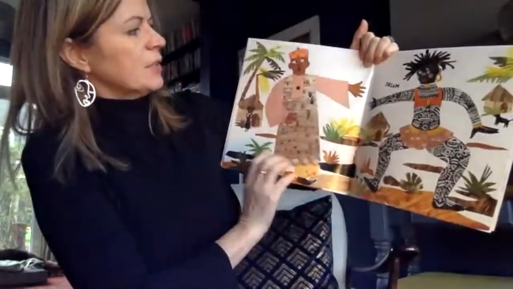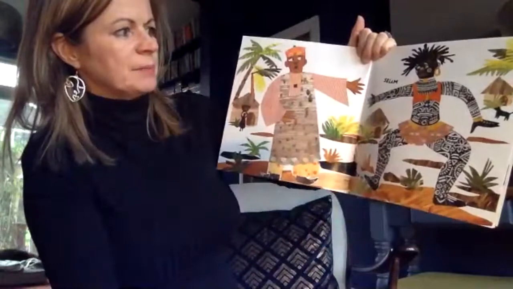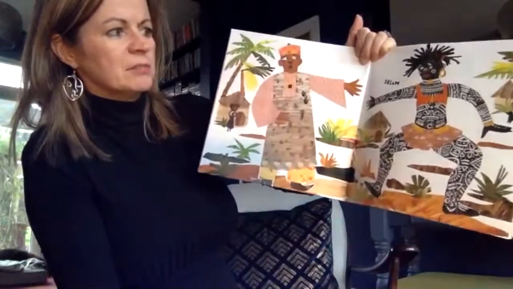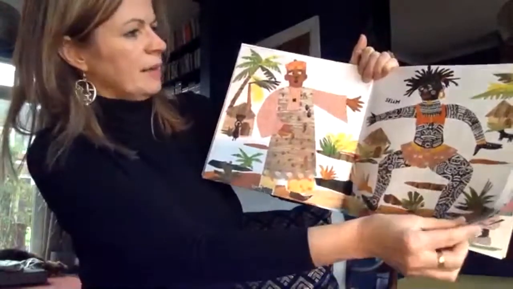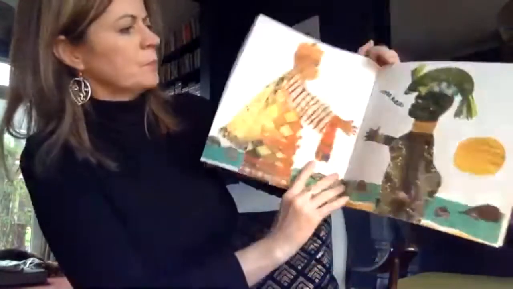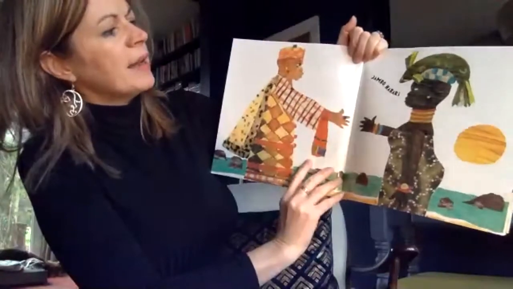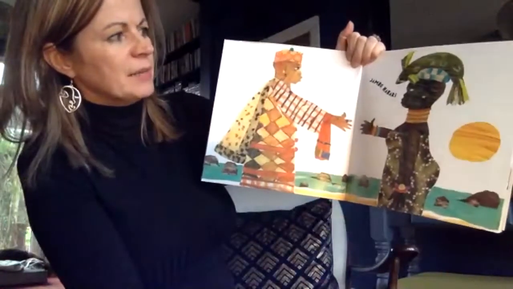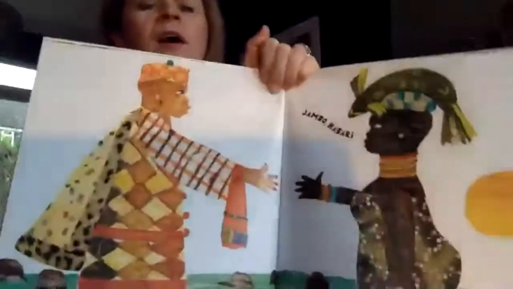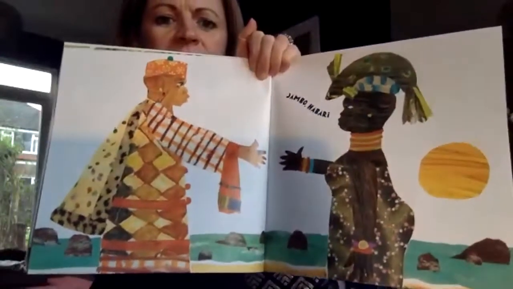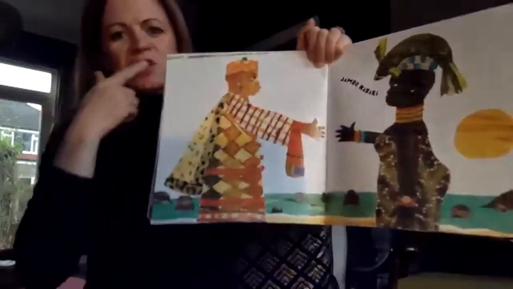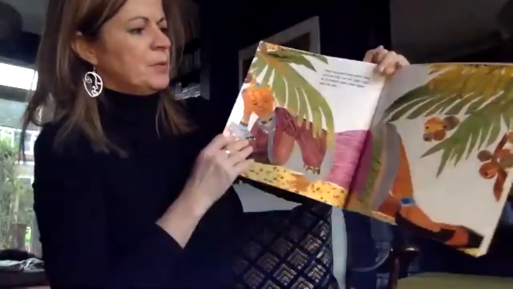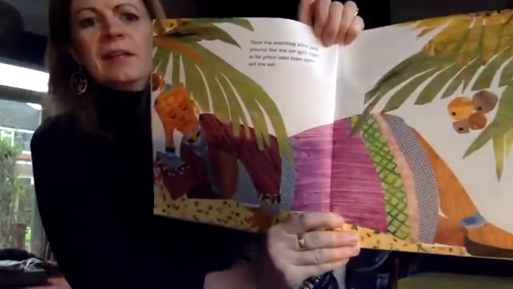Salam. So this is another lady he's meeting. She looks like she's busy dancing. She's got body art. Yeah, she's been painted. And there's her little shack there in her village. Jambo Habari. This is another lady. It looks like she has a fish on her head. It's very different from Lauren Child's version, isn't it, of Hans Christian Andersen. But beautiful illustrations.